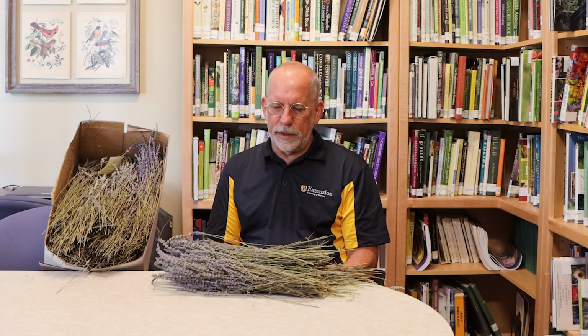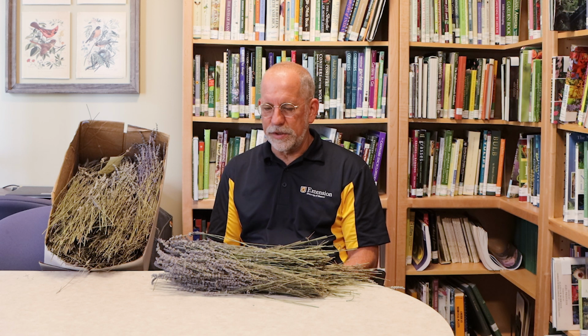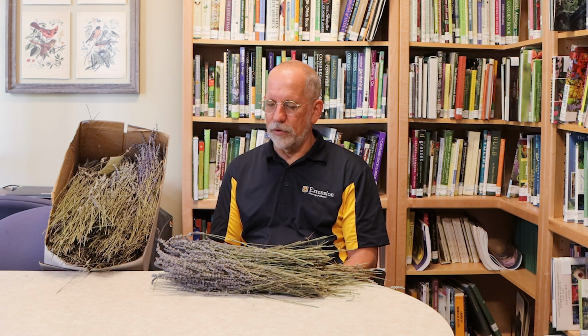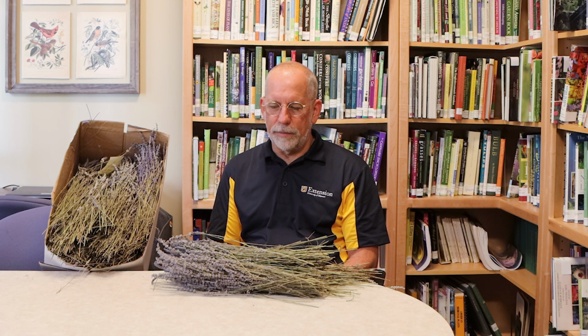For lavender essential oil distillation, the first step is to harvest the lavender. The glands that contain the essential oil are found on the calyxes of the flowers. The optimum time to harvest is when about 2/3 of the flowers have dropped their petals. So there'll still be some blossoms present, but the lower part of the flower spike will have dropped its petals. And the blossoms can be harvested then and bundled up.